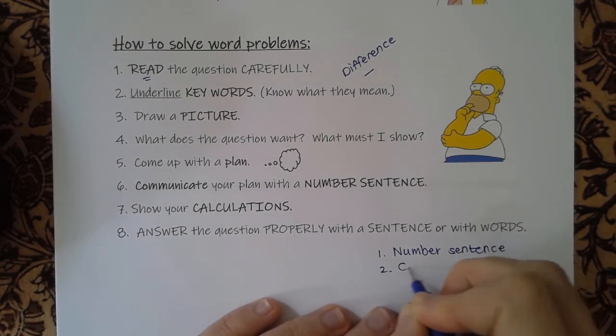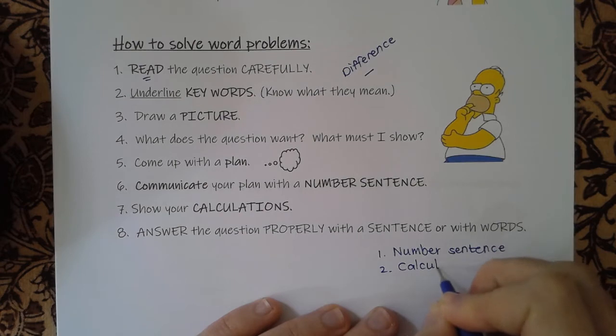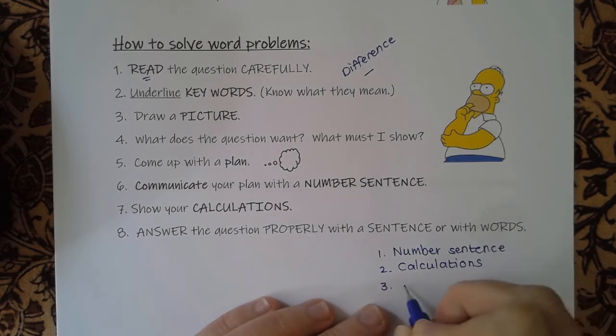Number two, calculations. And number three, a proper answer.